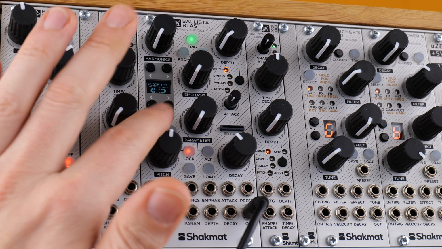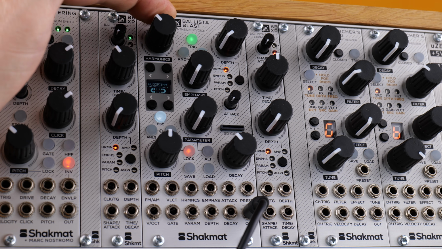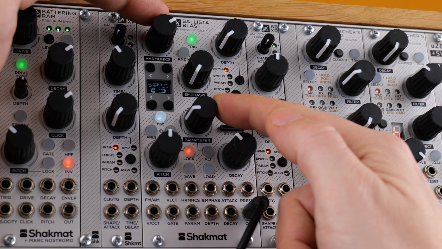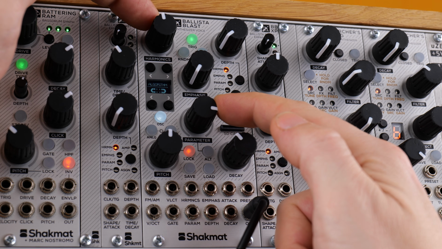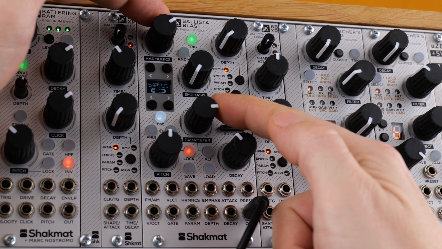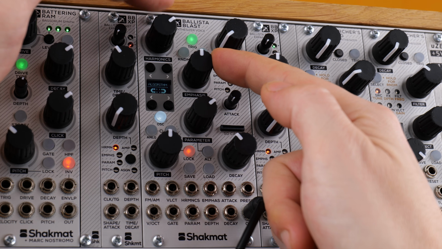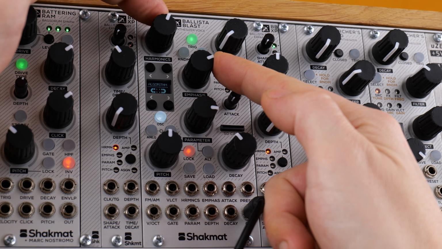Next algorithm is the Ferro algorithm. Here we have two carriers, each modulated by its own modulator. Here, emphasis is a complex process of distortion, high-pitch modulation, and AM.